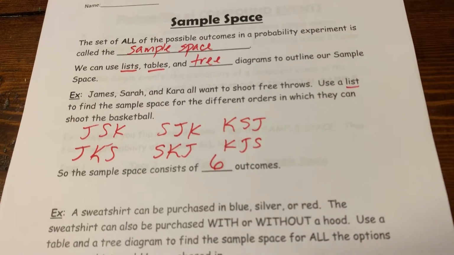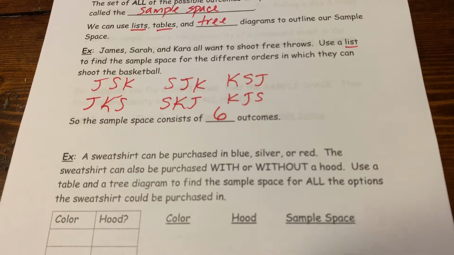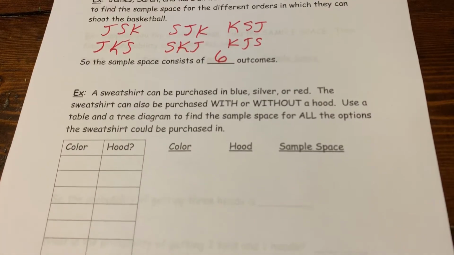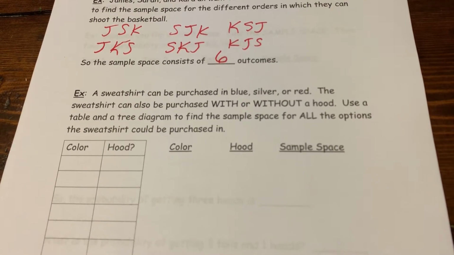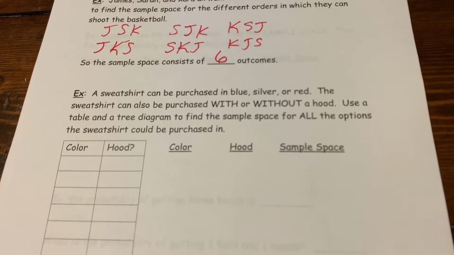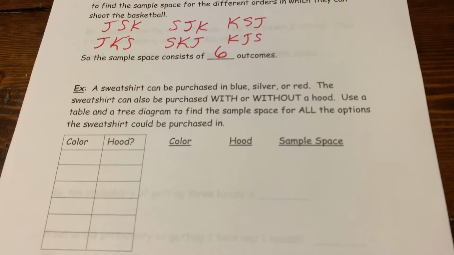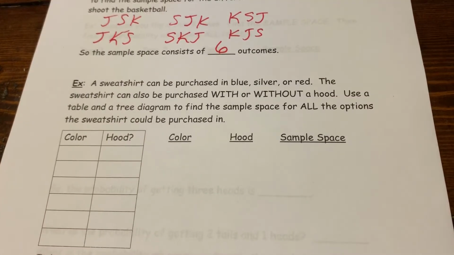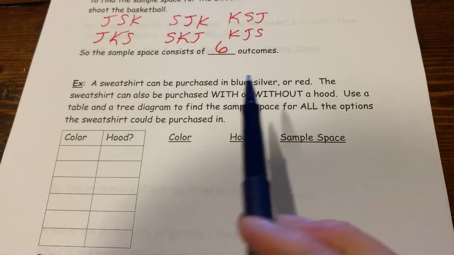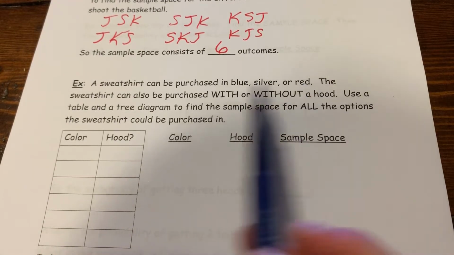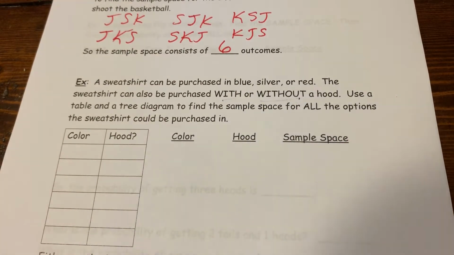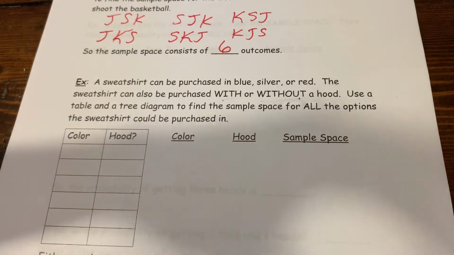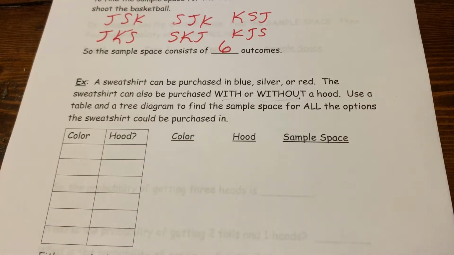Let's take a look at table and tree diagram form. And this is kind of all up to personal preference as to what works best for you. Like I said, I tend to gravitate toward tree diagrams, but you can kind of decide as we move forward. A sweatshirt can be purchased in blue, silver, or red. The sweatshirt can also be purchased with or without a hood. So that's a lot of different options we've got going on here. And we actually want to know what are all of the options that somebody could purchase this sweatshirt.